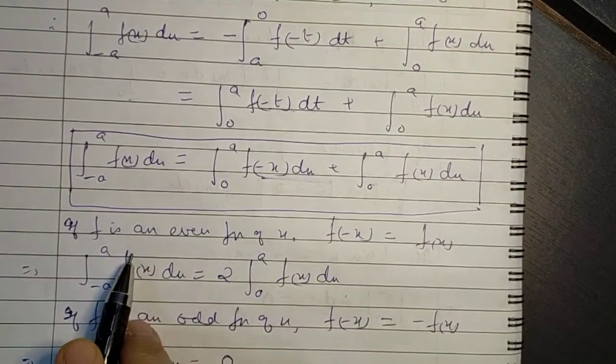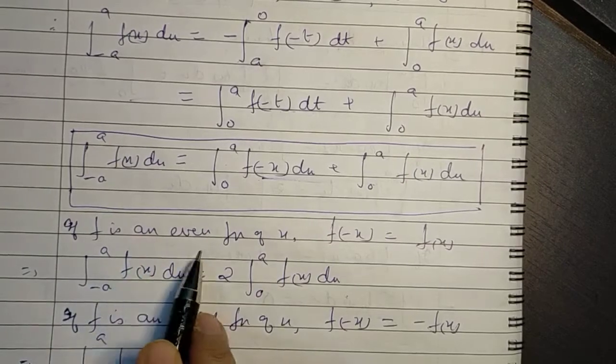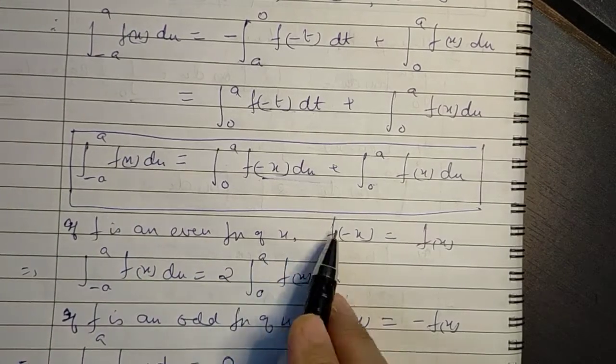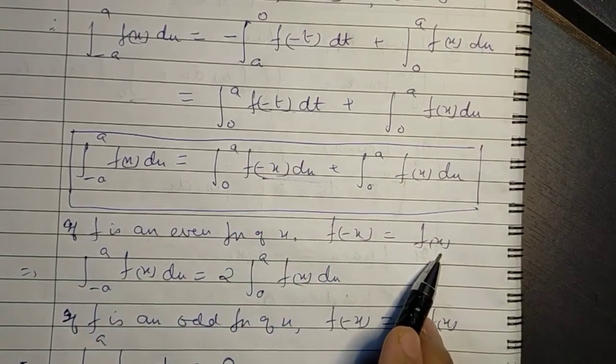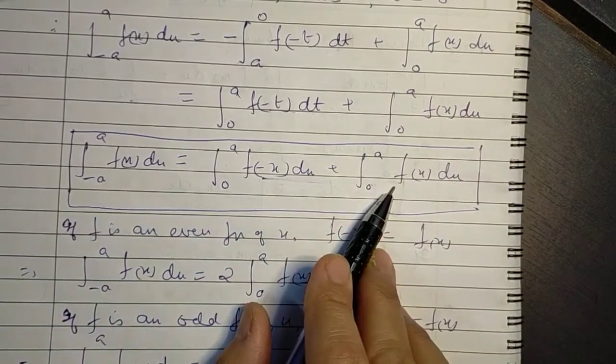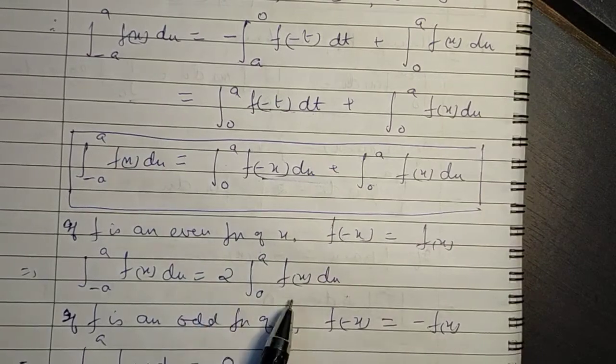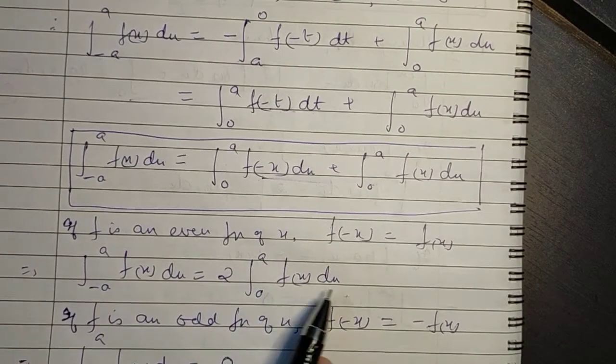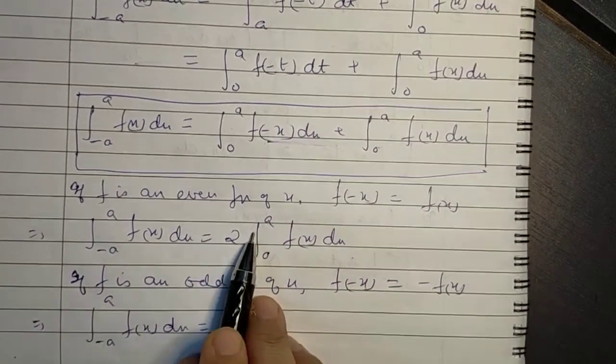Now we put the condition. If f is an even function of x, we know that f of minus x is f(x), and so this becomes two identical integrals which on adding becomes twice the integral of f(x) dx from 0 to a.